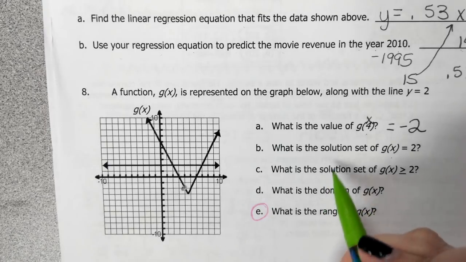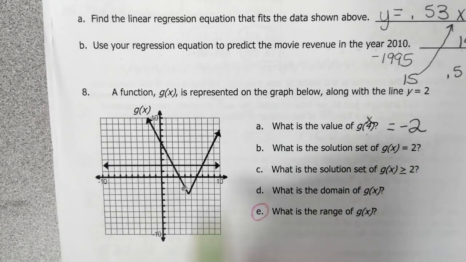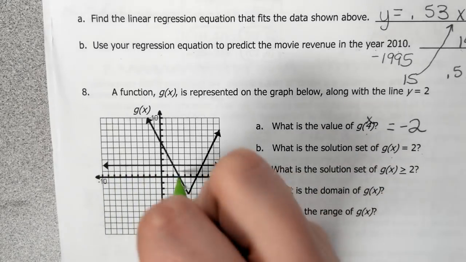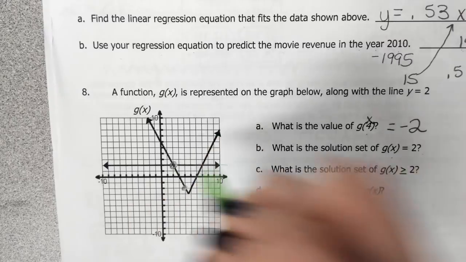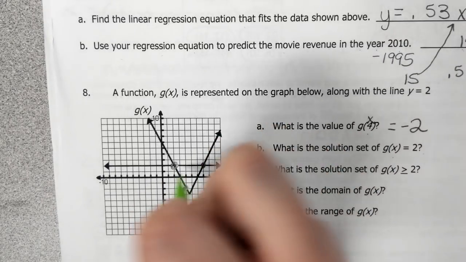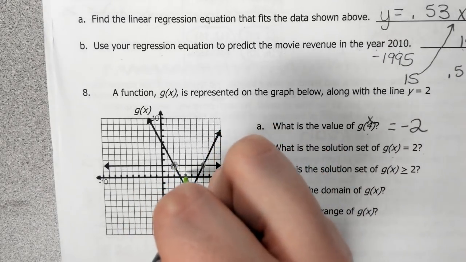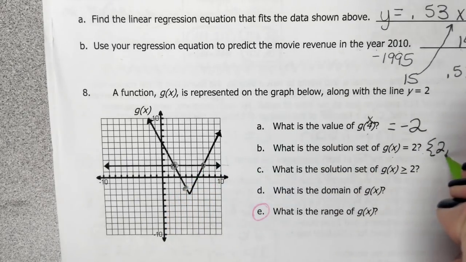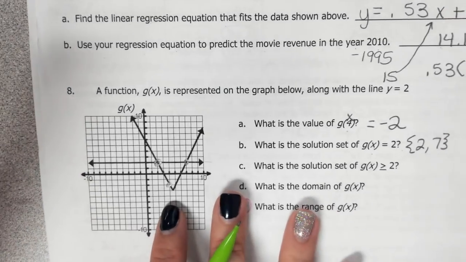Alright, so then, what is the solution set of g of x equals 2? Well, that's the line of g of x equals 2 drawn right here. My solution set is where the 2 intersect, so here and here. So this is at 2, and then 1, 3, 4, 5, 6, 7, so 2 and 7, or you could tell me x equals 2, x equals 7. Either one I will take.